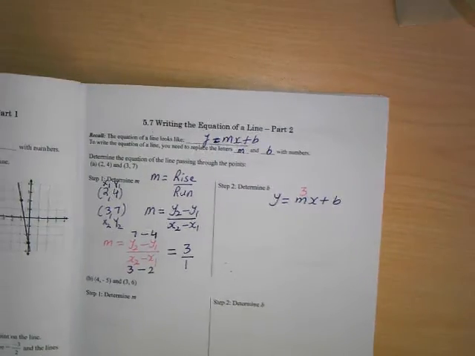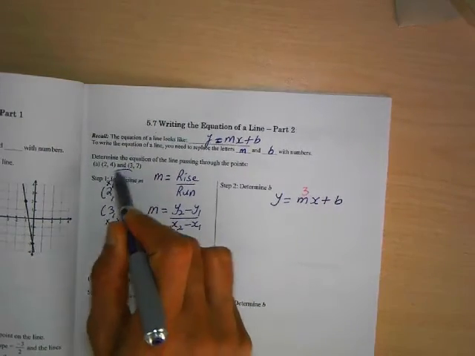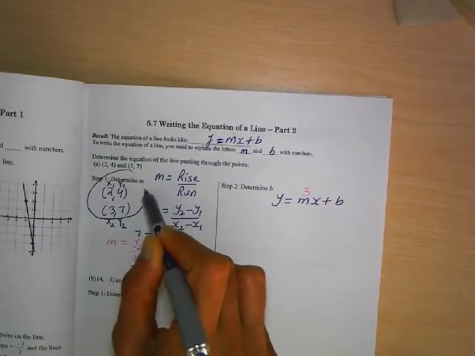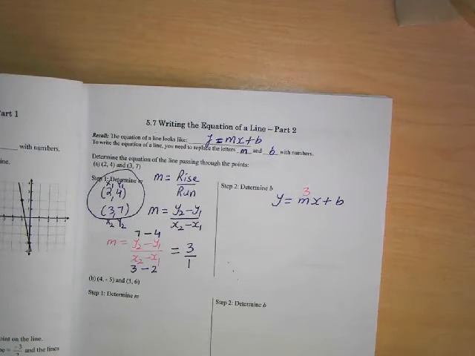To do that, you take one of the pairs. It doesn't matter which pair you take. You're going to get the same answer when you reduce it. And use that as xy. Sandeep, which pair do you want to take? Which pair do you like better? 2, 4 or 3, 7? You pick. 3, 7, you want to pick 3, 7?